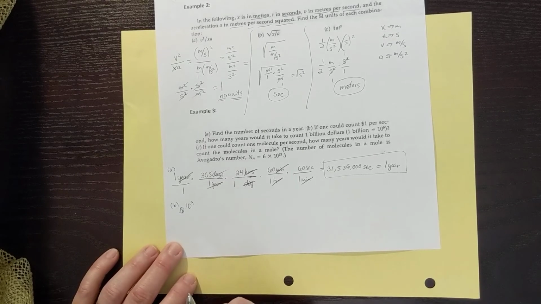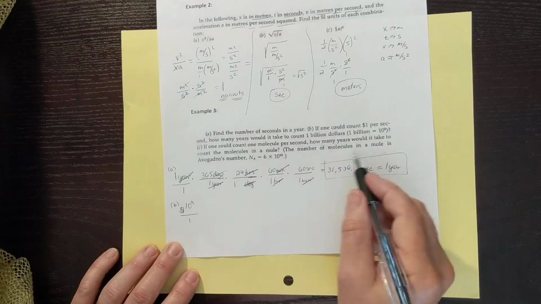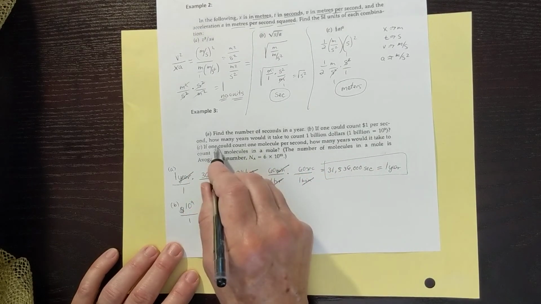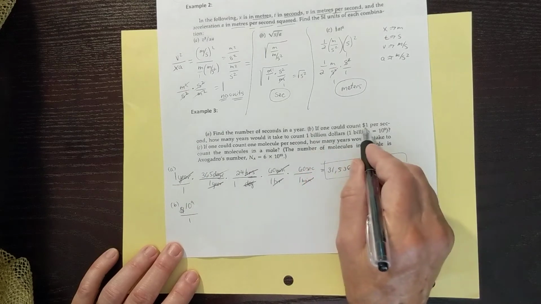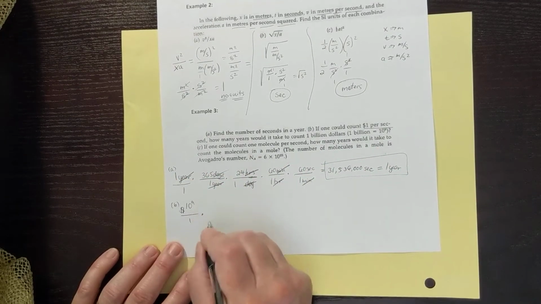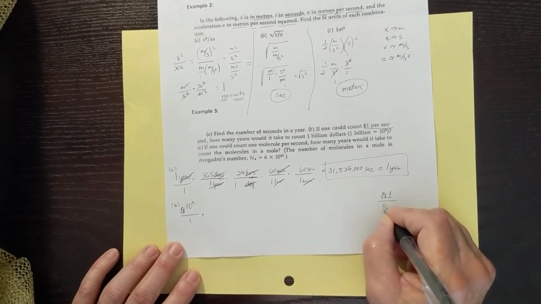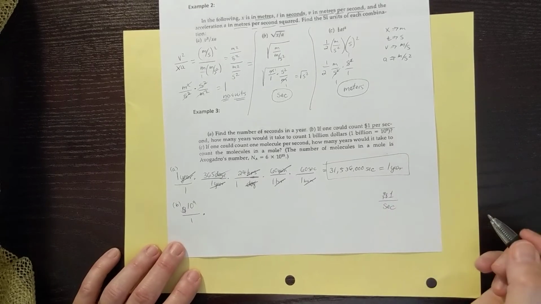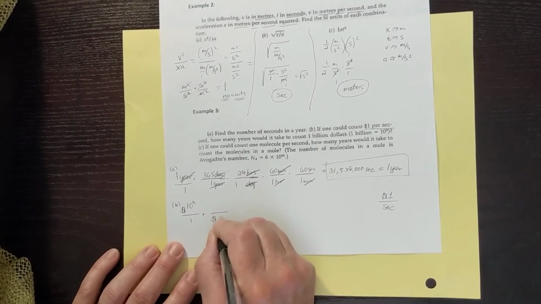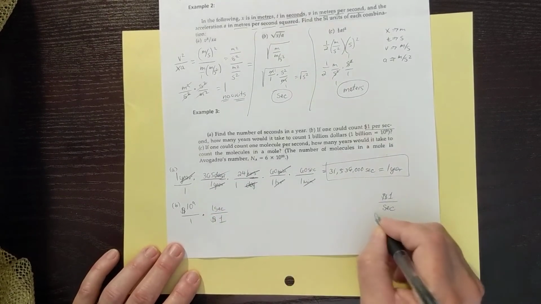Well, it says right here, if one could count $1 per second, let's multiply this by that. We can count $1 per second. This is a conversion factor. I want to get rid of the dollars, so I'm going to put the $1 down here and the 1 second up here.